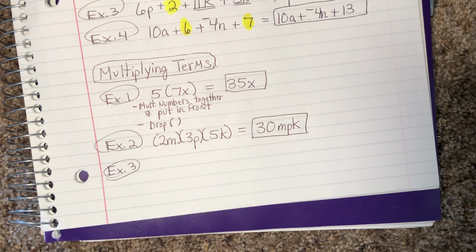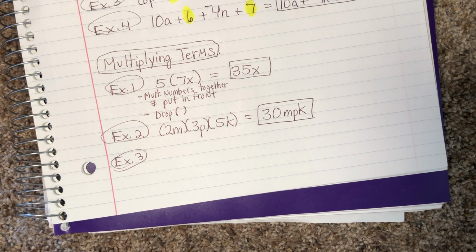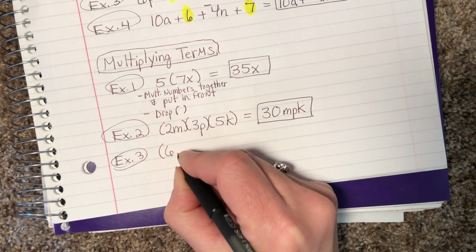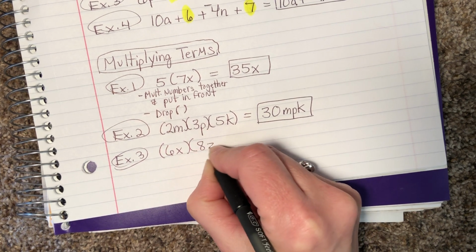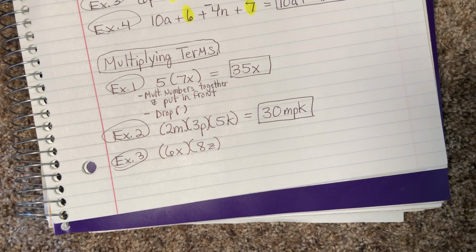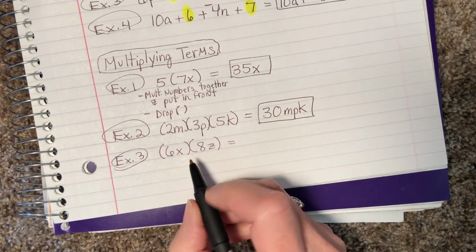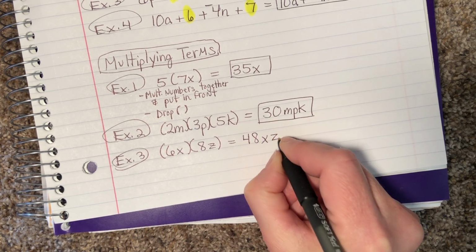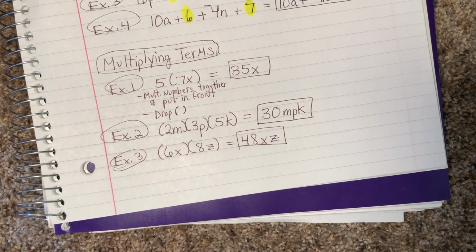All right, so one more example of the multiplying types, which are pretty easy. Okay, we'll just do 6x and 8z. All right, so all multiplication, no adding, no subtracting. Multiply the numbers together, 6 times 8, 48. xz, stick those together, drop parentheses, number in the front.